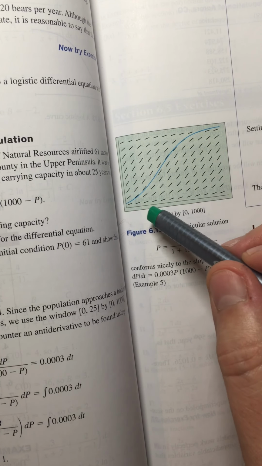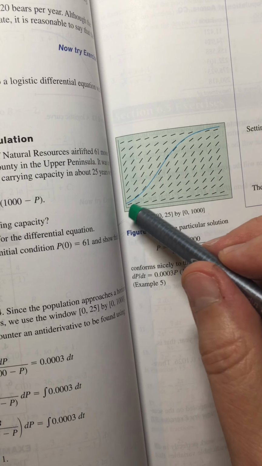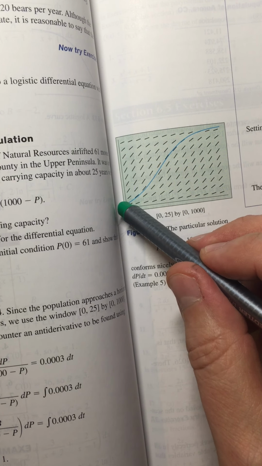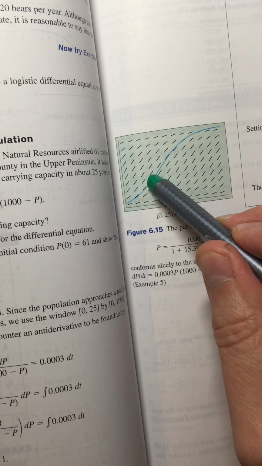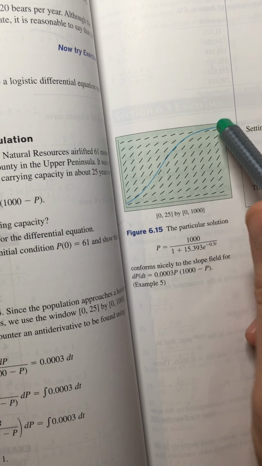So this occurs with population growth too. That's where it was first observed. It was exponential population growth, but that can't go on forever. So eventually that population is going to flatten out.